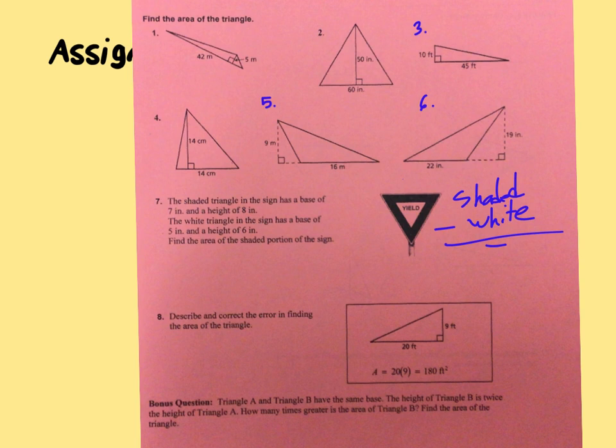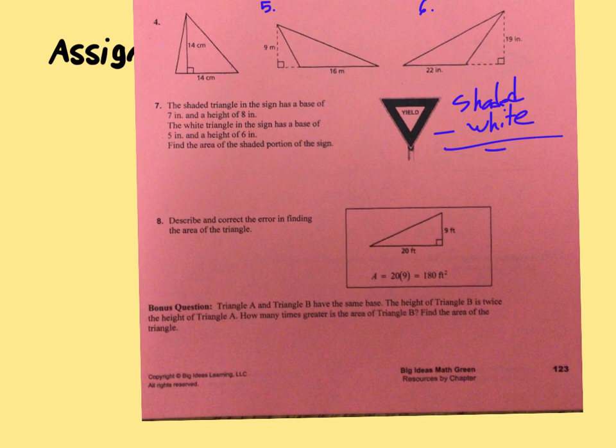Number 8, I'd like you to do that one. It says describe and correct the error. So there is a mistake in this question, or in their solution here somewhere. And I think it's pretty apparent what they forgot to do. It's what I told you students forget to do all of the time. And then this bonus question, if you feel like, hey, this has been really an easy assignment, yeah, give that bonus question a try, see how you do.